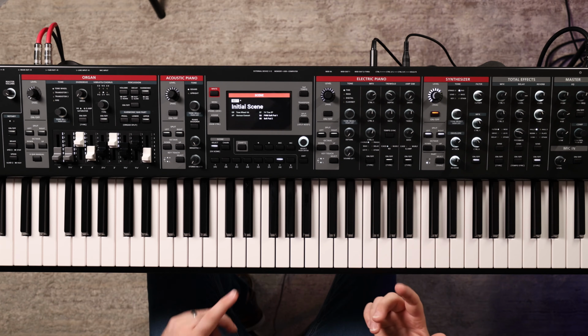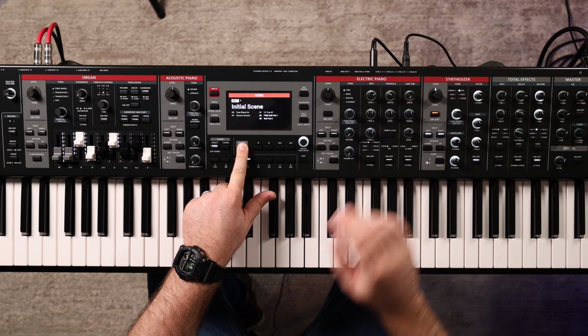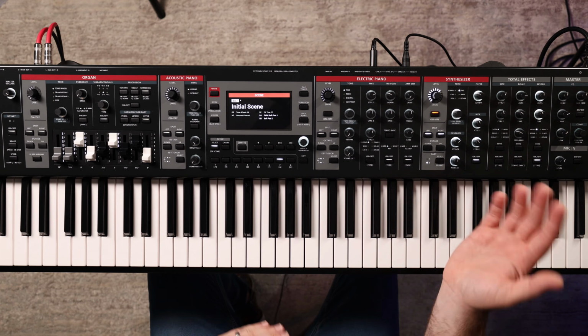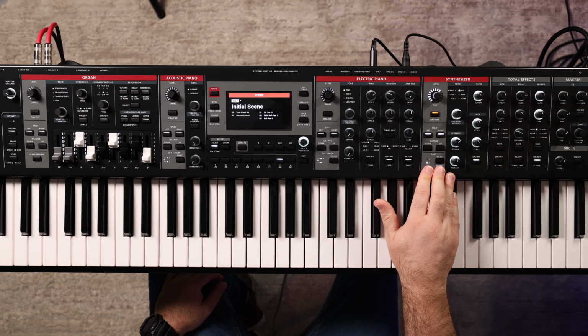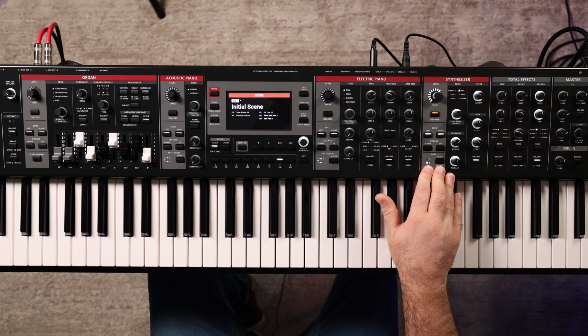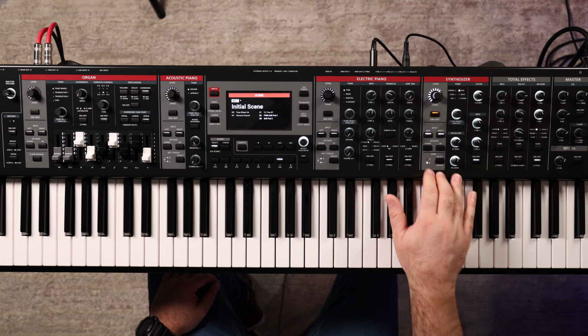We could also pan these by holding shift and scrolling that level knob, and that's going to change the pan left and right of those two sounds. I think for this, we're gonna leave them both center, but if we wanted to do something funky, we could left and right split those. The problem with that is we would wanna make sure that we're going stereo to really get the full effect out of our keyboard. So let's come back to here.